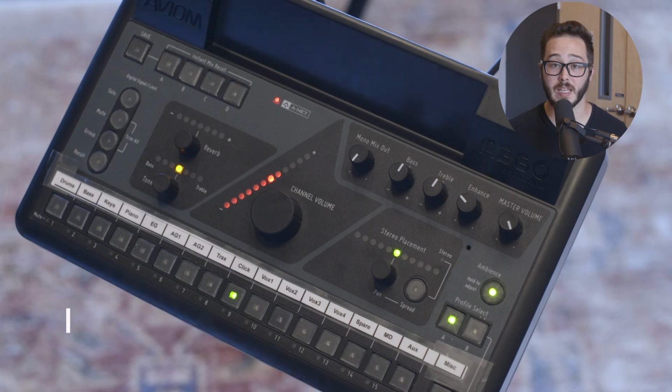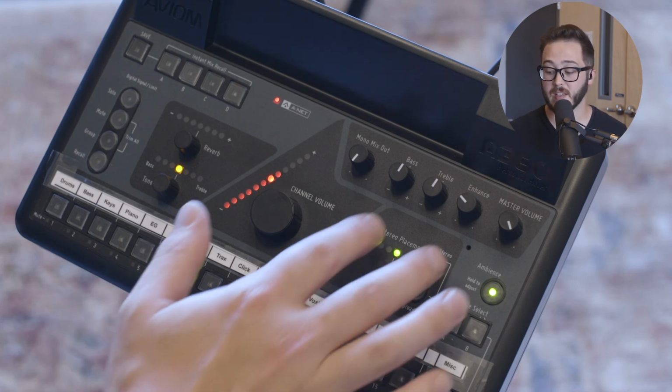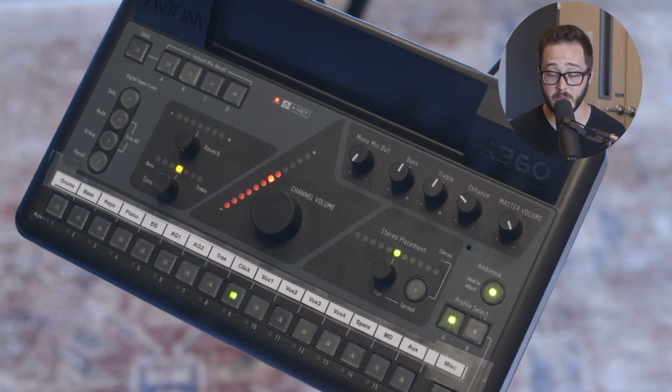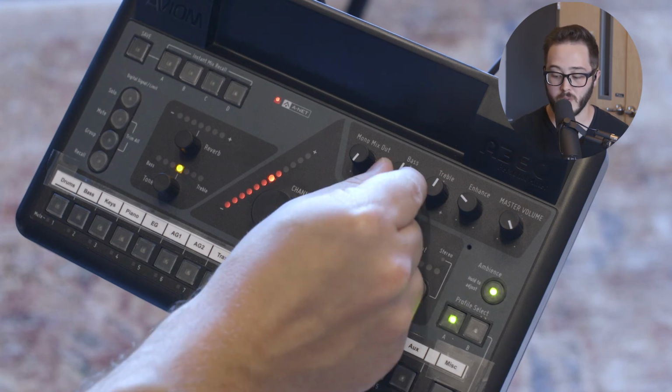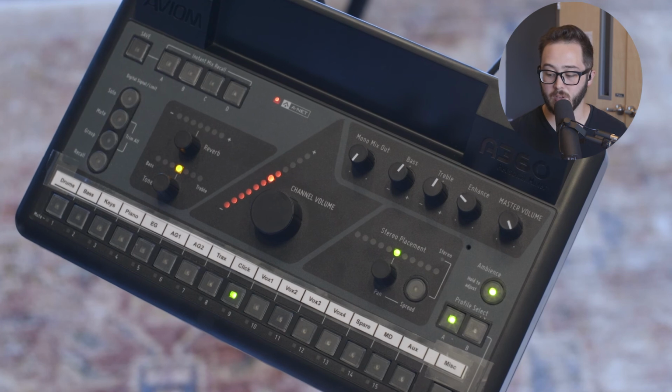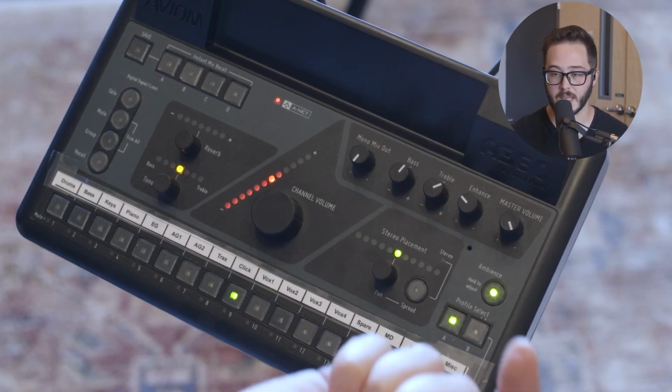Then we have bass and treble, and these are exactly like what you would imagine a bass and treble knob in a car stereo would be, but this affects your entire mix. So if I turn this bass knob up, you're going to hear that in the entire mix. If I turn this treble knob up or down, you're going to hear that in the entire mix. A lot of times you can use this to correct for your in-ears. So let's say your in-ears are kind of boomy and bass heavy, you could roll this bass knob down, or if they sound a little thin, you could roll it up. If your in-ears sound a little dull, you could turn this treble up to bring some excitement in there.